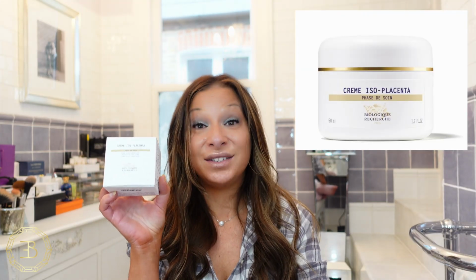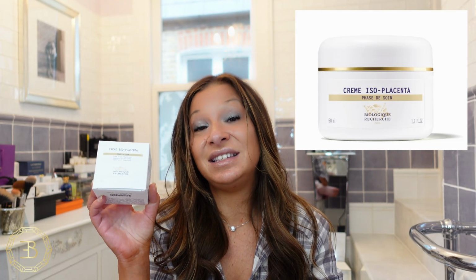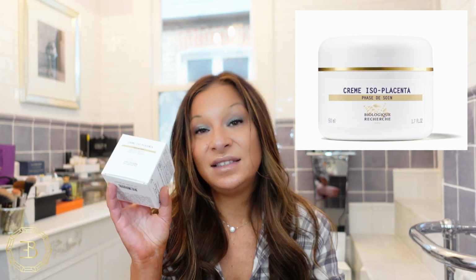And then we have the creams. So the creams separate a little bit at this point. If you have active acne and not cystic acne, I would recommend the CREME ISO-PLACENTA. The CREME ISO-PLACENTA is to be used in the daytime. This is the new formulation. This is now vegan. It is no more from pork.